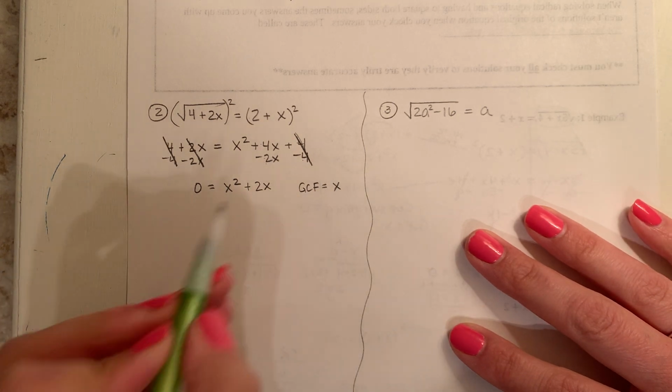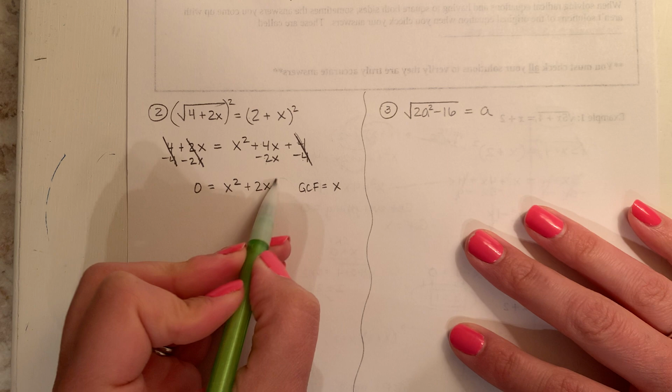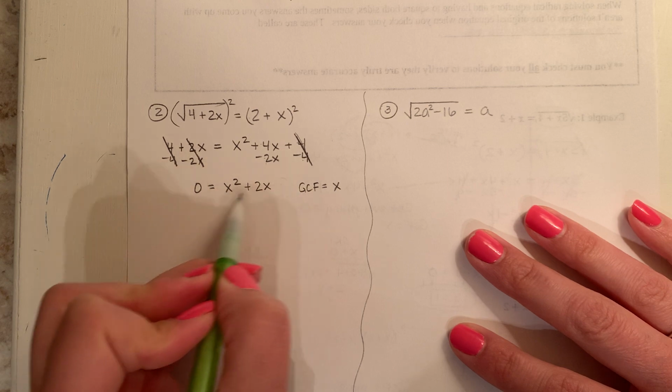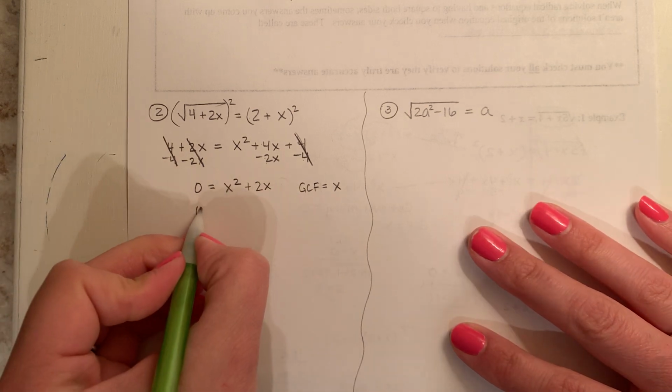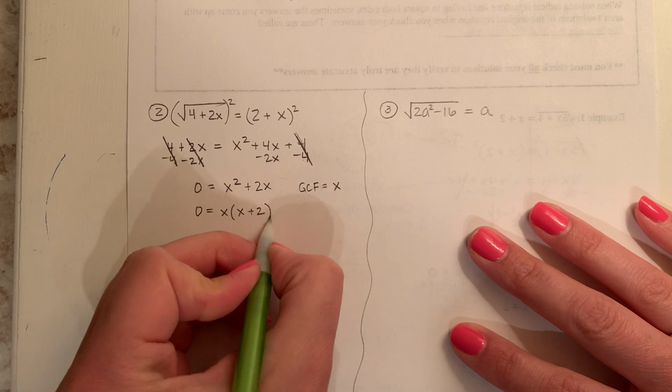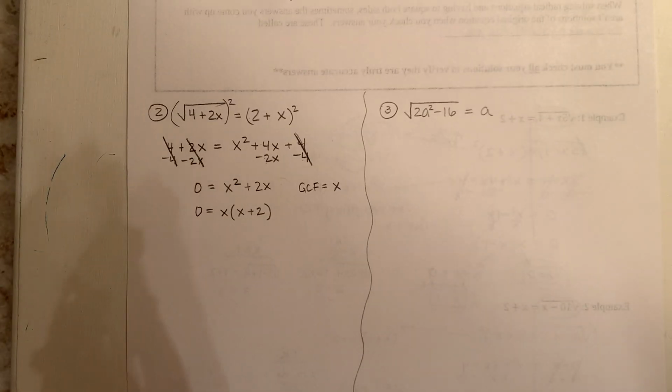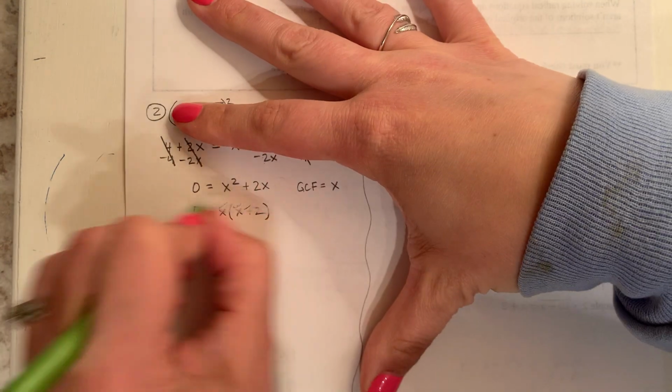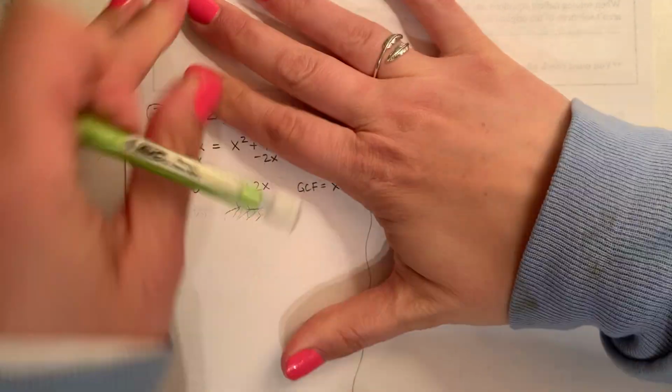So there actually is a GCF here. I can take out a GCF of x because I have nothing here that was able to come down. And so I am actually able to take out an x. So if I remove an x, I get x plus 2. Let me explain how I did that. Sorry, I did that really fast. So let me back up and show a little bit more work.